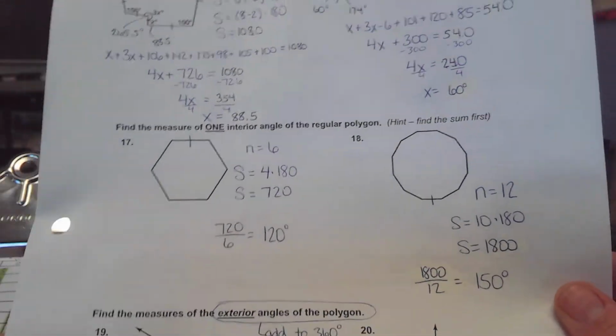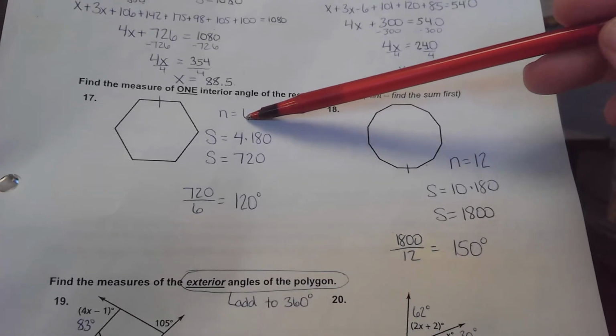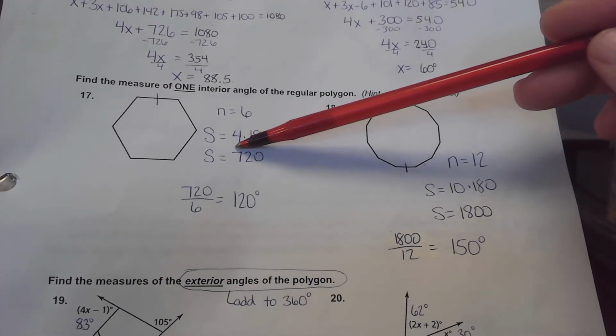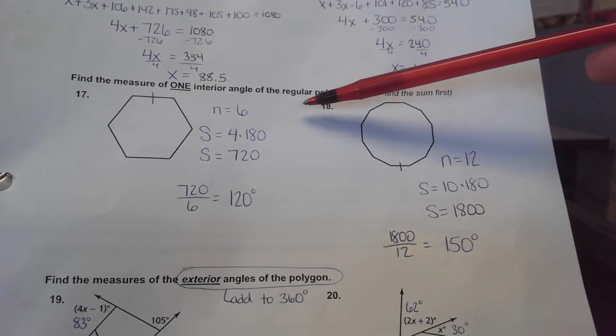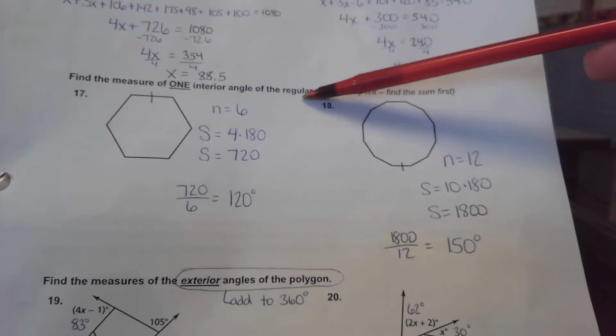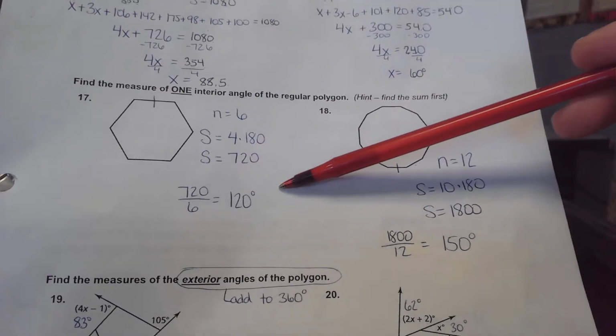17 and 18, again, with that same formula. I've kind of shortened my work here. So this is 6. So remember, you do 6 minus 2 to get 4. 4 times 180 is 720. Since this is a regular polygon, you will then divide by the number of sides or the number of angles, which are the same, and get 120.